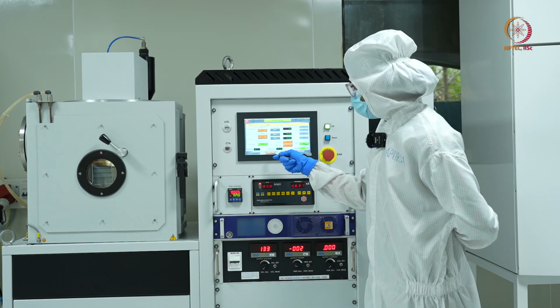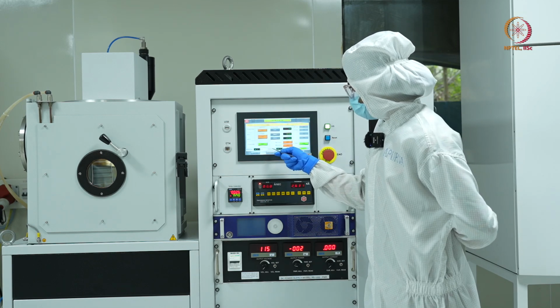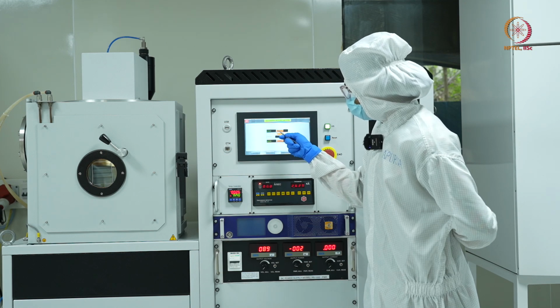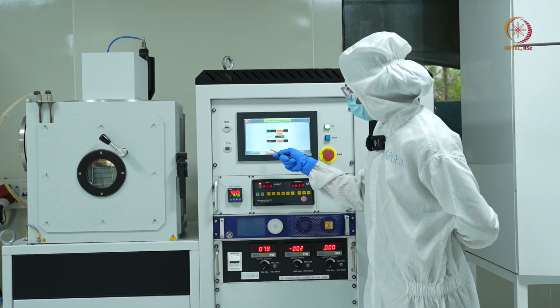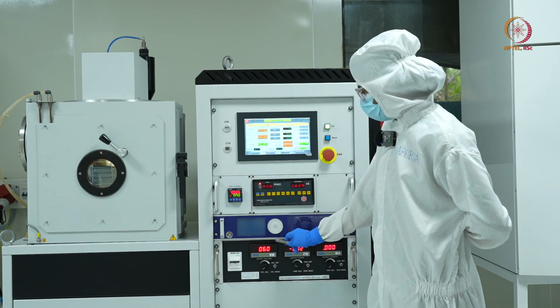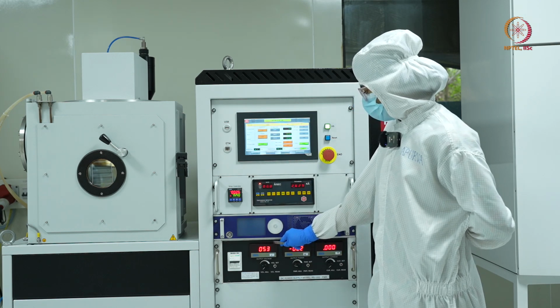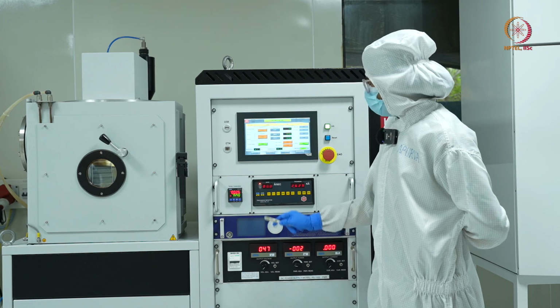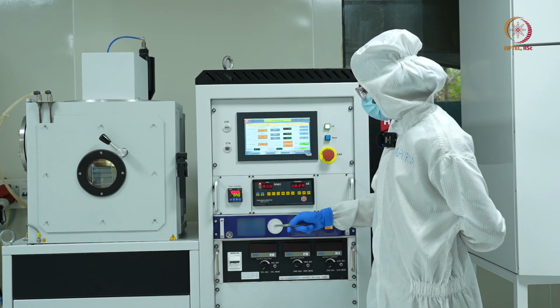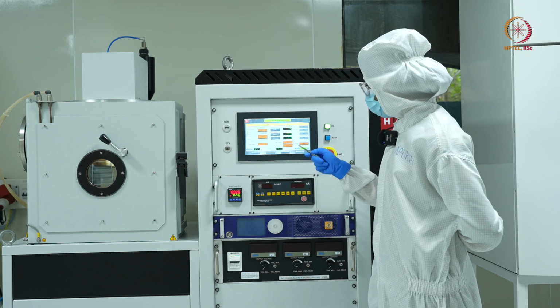Meanwhile, I will stop the rotation. Once my read voltage is below 50, I can switch off the DC supply and the DTM as well.